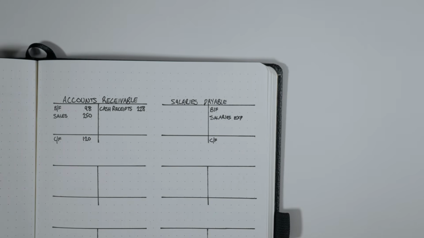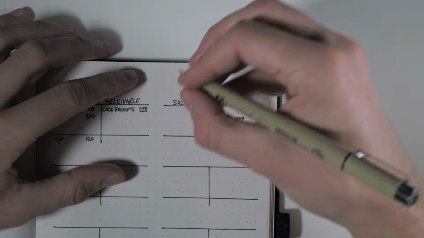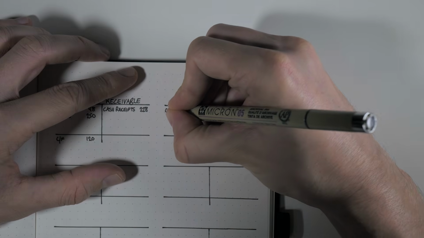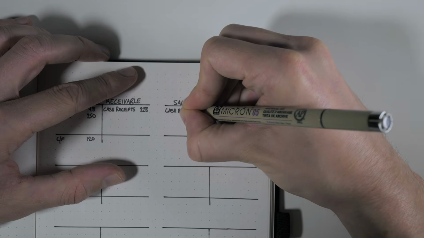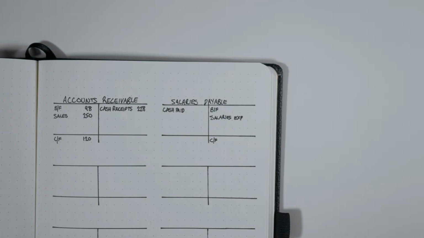We are looking to solve for cash paid to employees, which will show as a debit on the left-hand side of this T account, because when we pay out cash to employees, we reduce salaries payable. This is the only unknown value for us at this stage because we can easily pull the opening and closing balances from the prior and current year balance sheet, and we can get the salaries expense from the current year income statement. So let's do that.